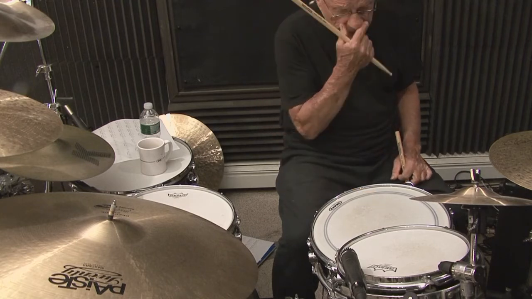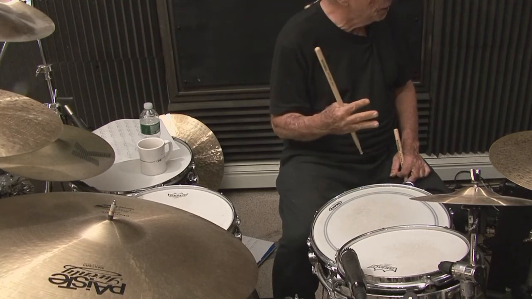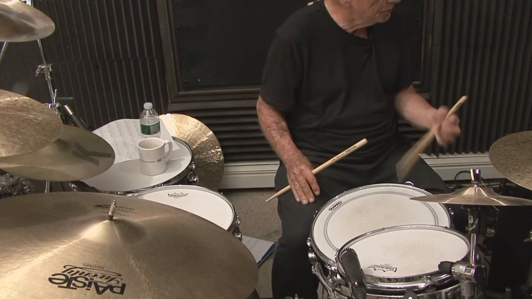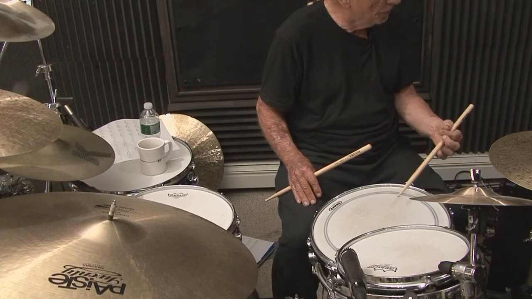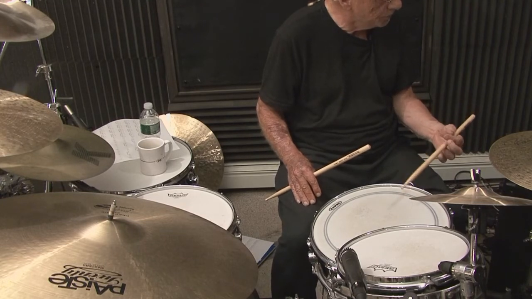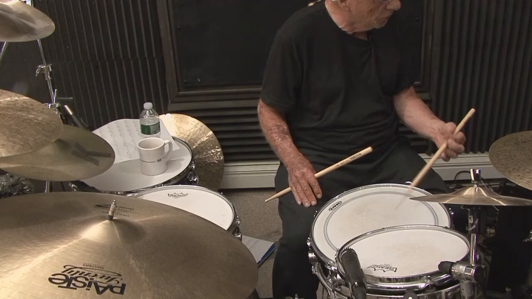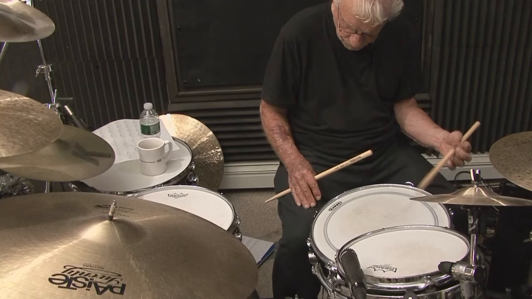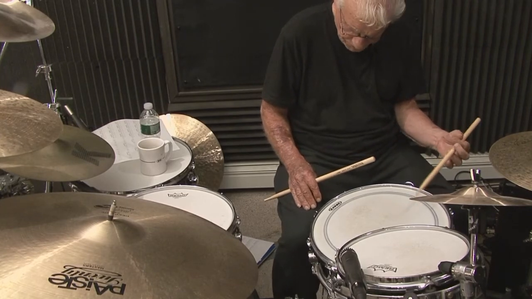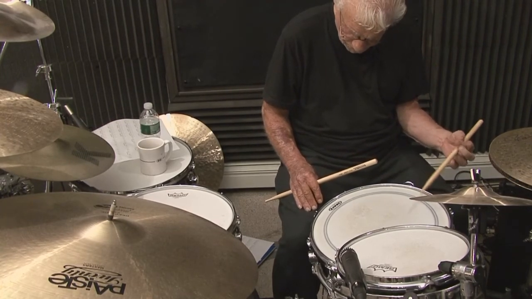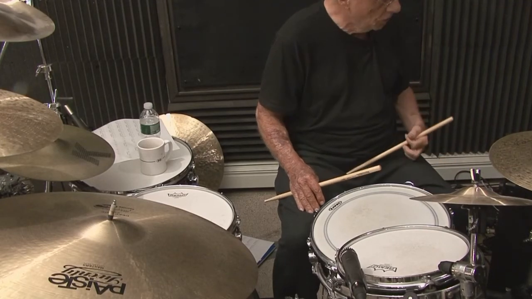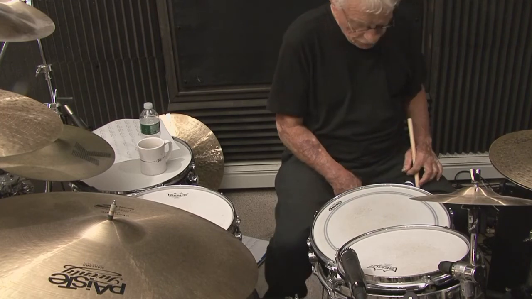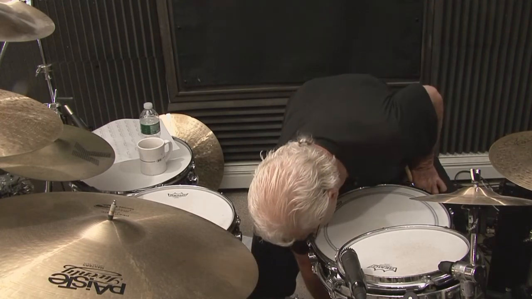Now I'll do the same thing, but I'll eliminate the right hand. And I'm going to play the accents just with the bass drum. For example, line 1 would be 1, 2, 3, 4. Line 2 would be 1, 2, and the 3, and the 4, and the. So on and so forth. Got it? It's an easy thing, and it's a good exercise, and we expand on it.